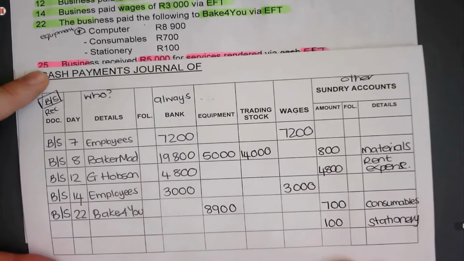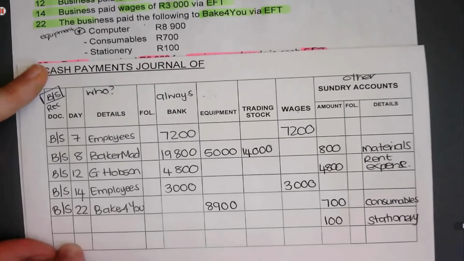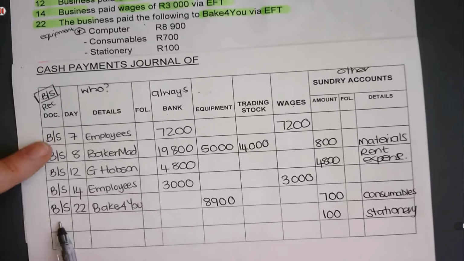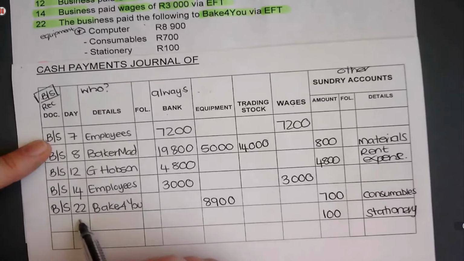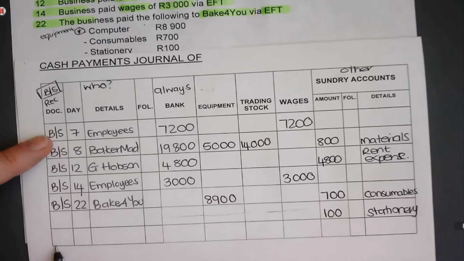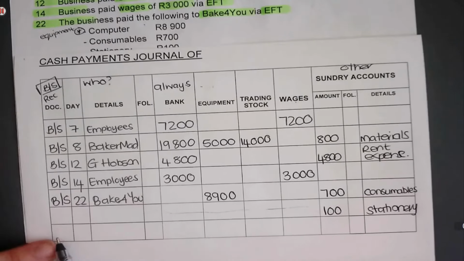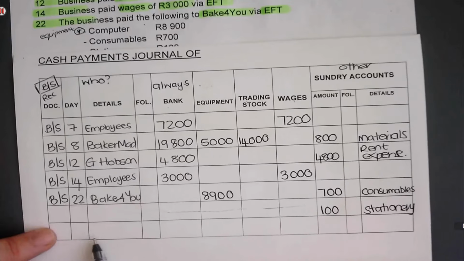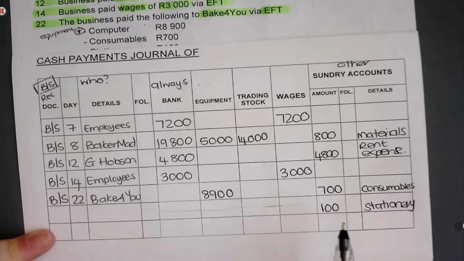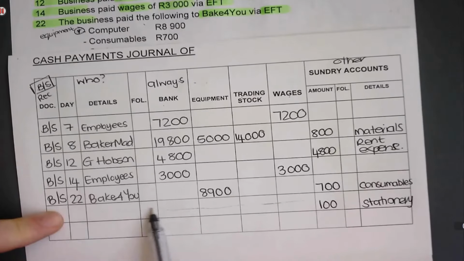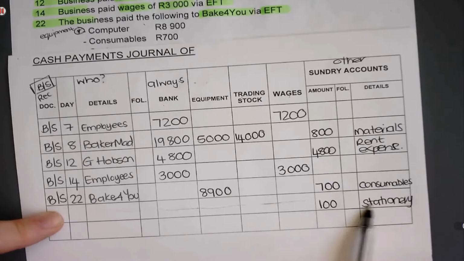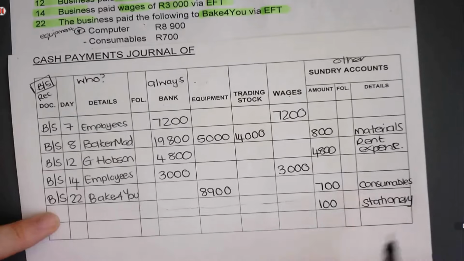If there was another CPJ, just be careful that you don't write anything in this line over here. So nothing must go into this line. You would then need to start over here. Let's say they paid for water and electricity. Then you would have to write over here, they paid Nelson Mandela Bay 1,000 Rand for water and electricity. Just be careful, because once you get to the end, you'll notice that stationery is in the way.